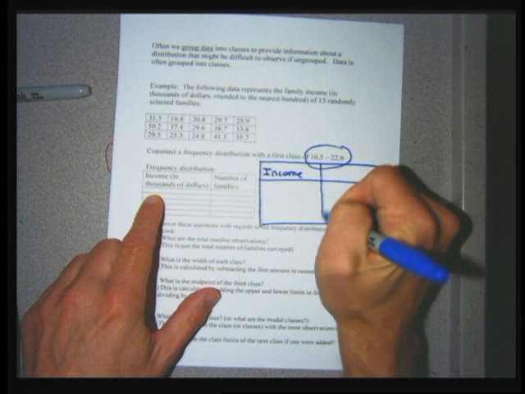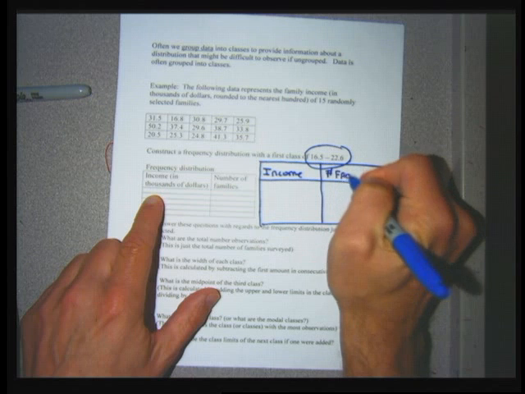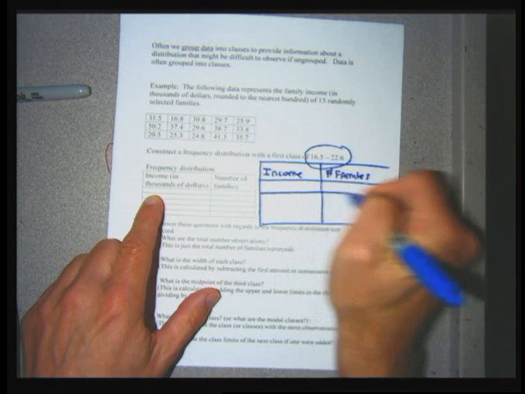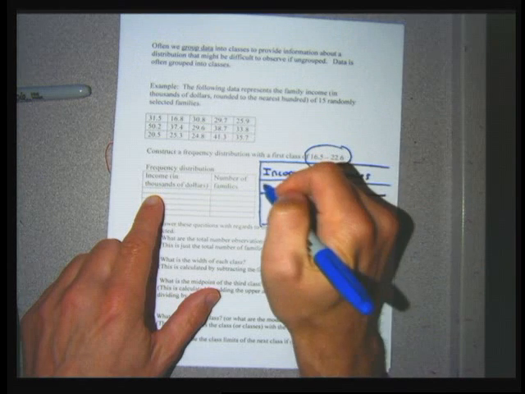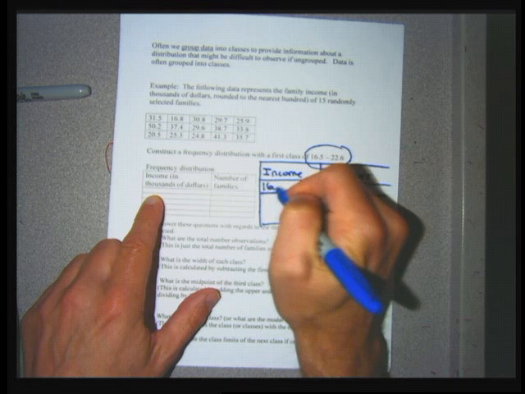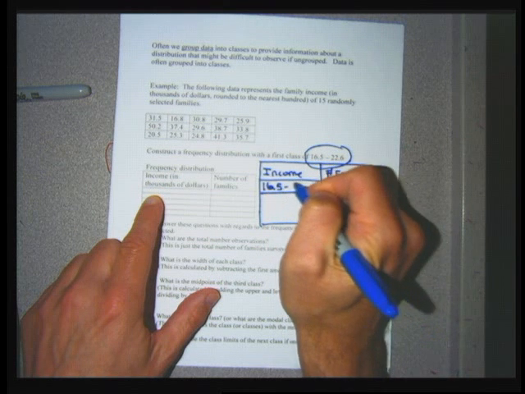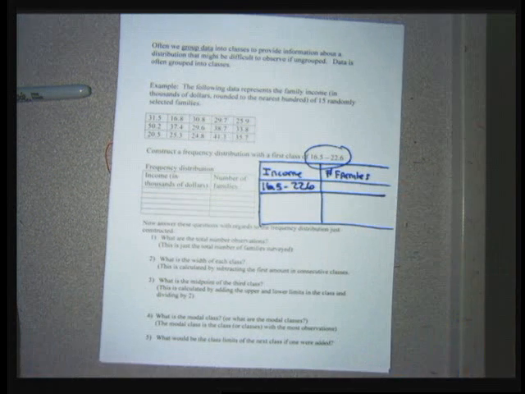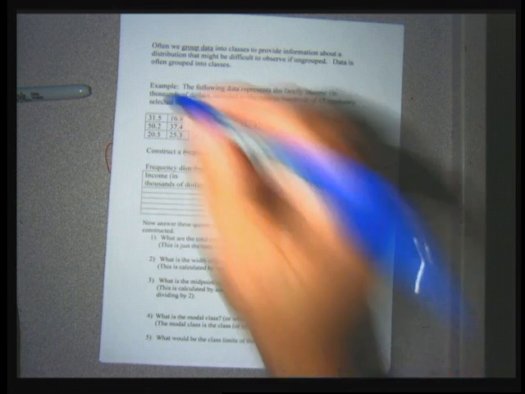So the top is exactly the same. And then our author asked you to make the first class, or the first line of numbers, to have any family that has an income between $16.5 thousand and $22.6 thousand per year. So next to this, I'm going to go through my chart and find any income that fits in there.